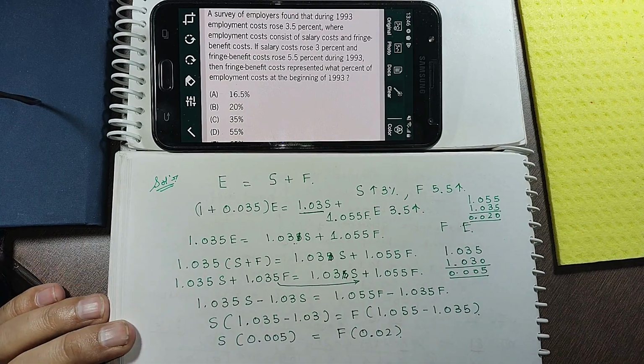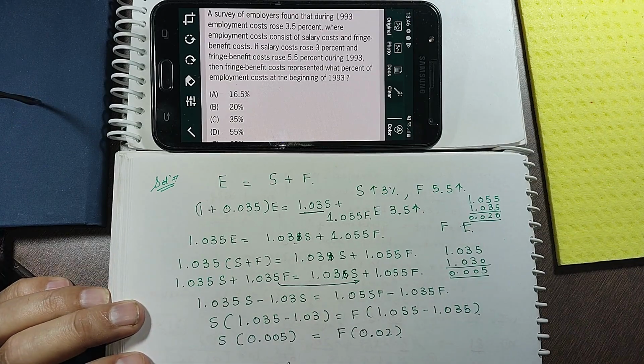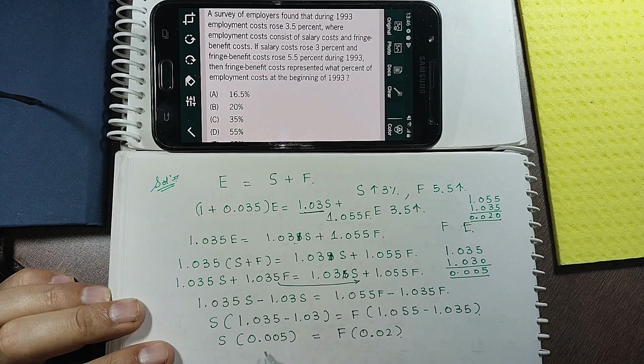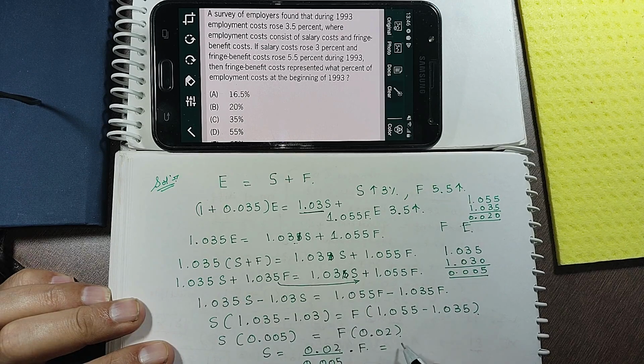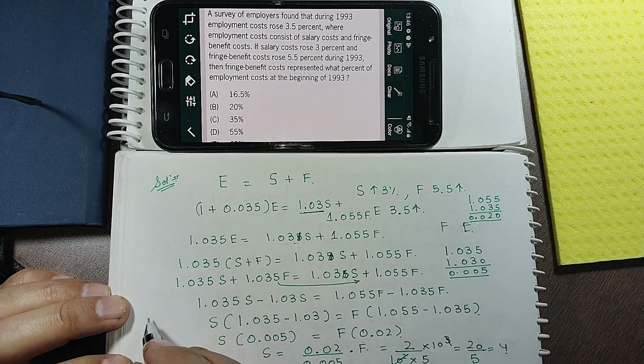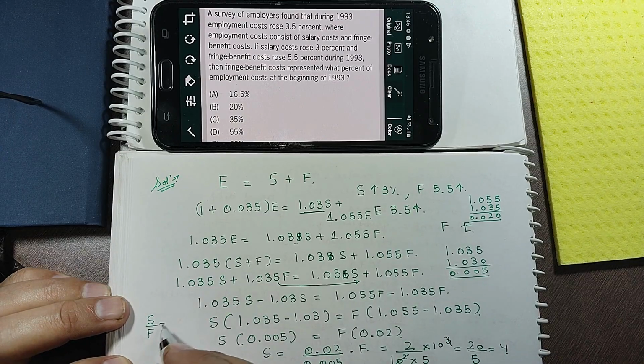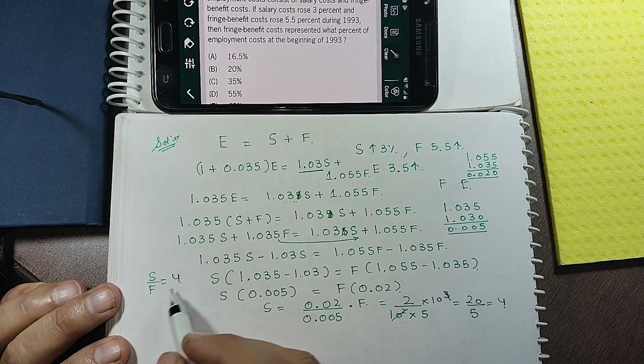Right? Now the S to F ratio we can calculate from here, so S equal to 0.02 divided by 0.005 of F. Right? So this will be further equal to 2 divided by 10 raised to power 2, multiplied by 5 into 10 raised to power 3. So this will get cancelled. You would be left with 20 upon 5, which is 4. So now the S upon F ratio is equal to 4.